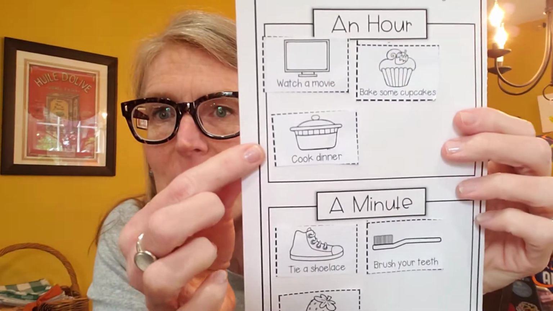Very good. All right. How about cook dinner? How long does that usually take? Does dinner happen in a minute? If you're cooking dinner in the kitchen, does it take 1 minute? That'd be nice if it did. Or does it take closer probably to an hour? It takes longer. Very good. So I would definitely put it up in an hour. Very good.